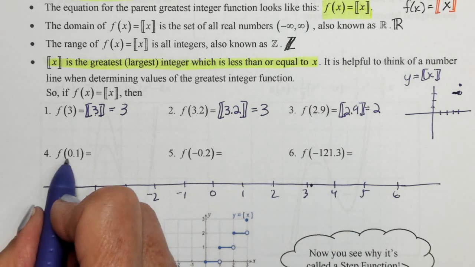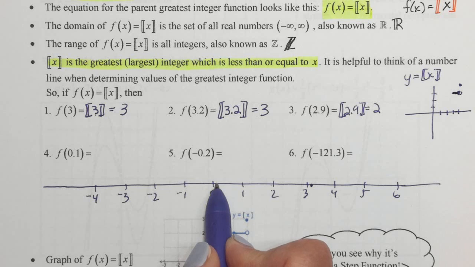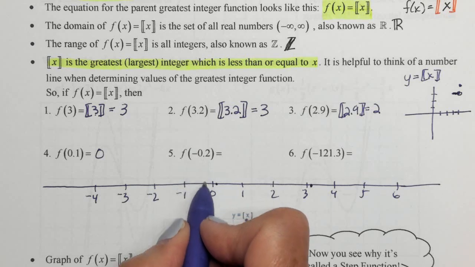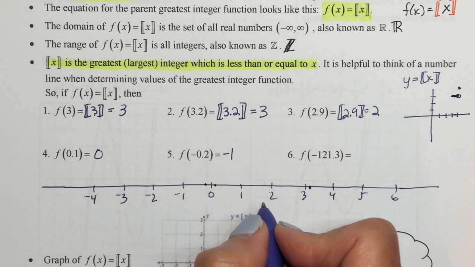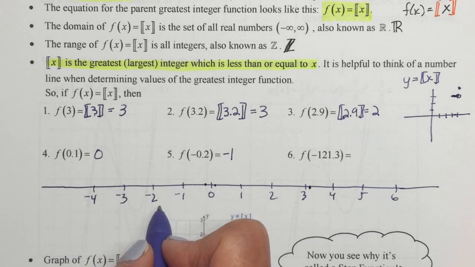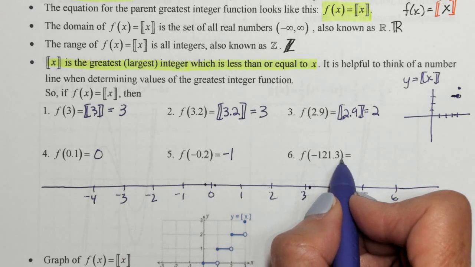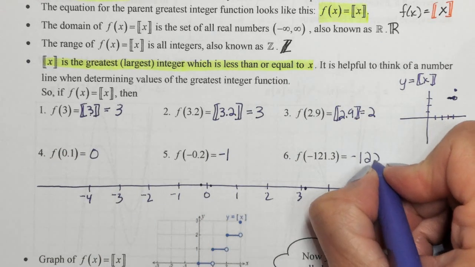Okay? F of 0.1. Here's 0.1. The greatest integer less than or equal to 0.1 is 0. F of negative 0.2. Here's negative 0.2. The greatest integer less than or equal to negative 0.2 is negative 1. So you're always going to the left on the number line, unless you're already on the number itself. Okay? So what would f of negative 121.3 be? It would be the left one, which would be negative 122.